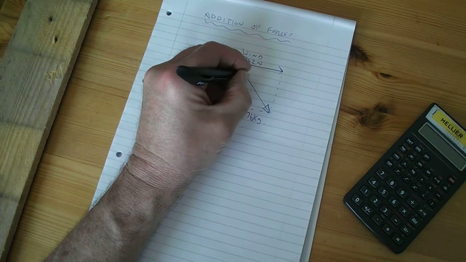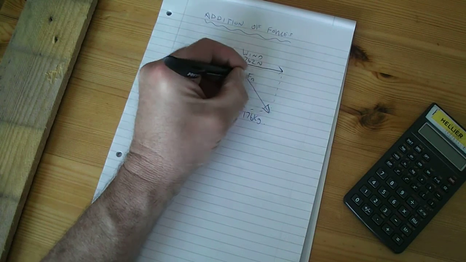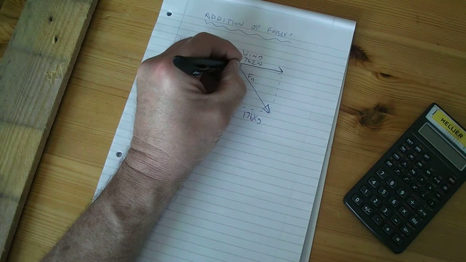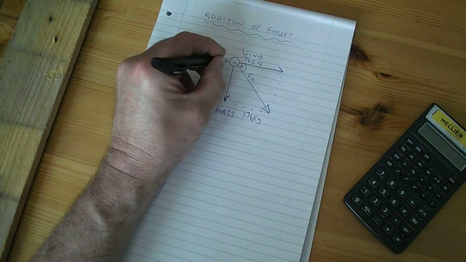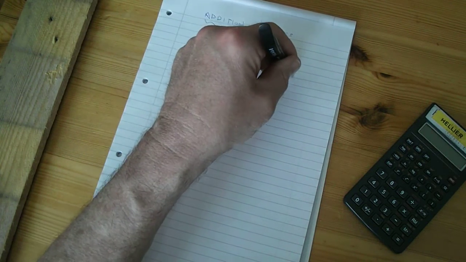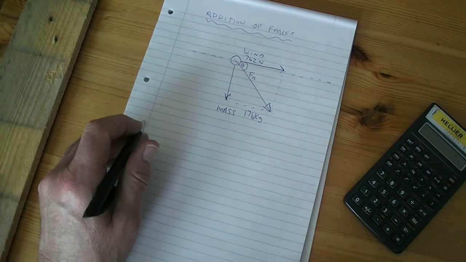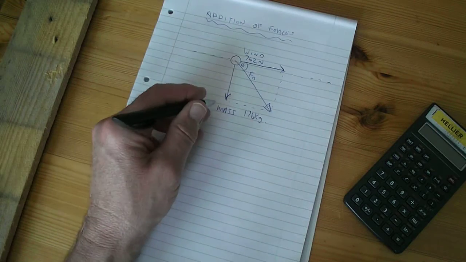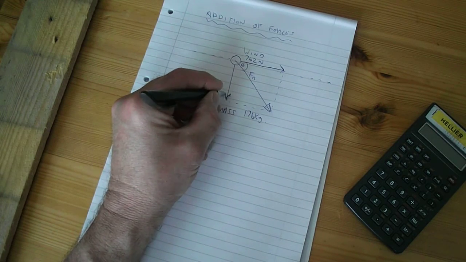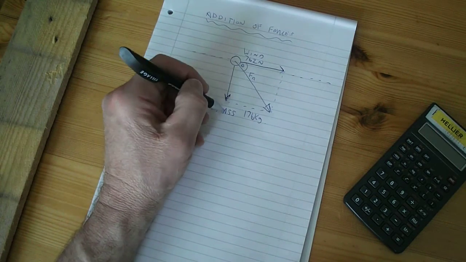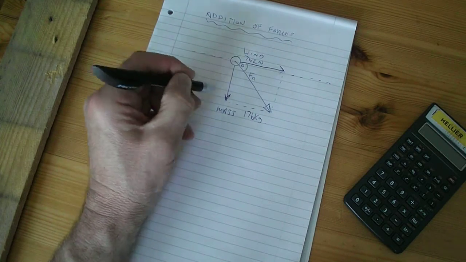So the resultant force is here, and the angle that we're interested in is here, because this is the horizontal. You're usually always asked for the angle relative to the horizontal. So before we go ahead with the calculation, we need to get both of these units the same. This needs to be converted into newtons.